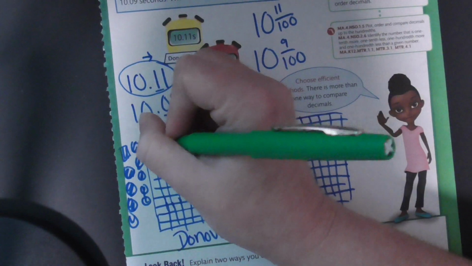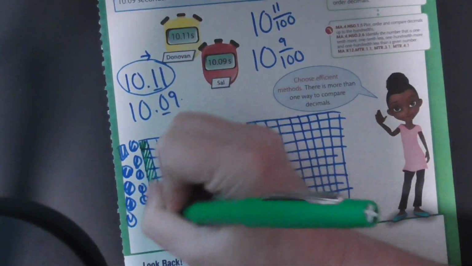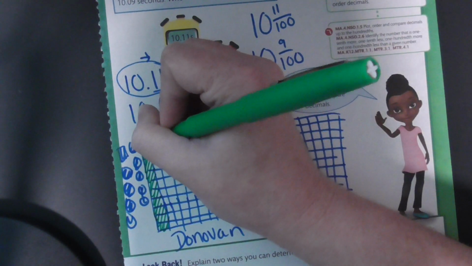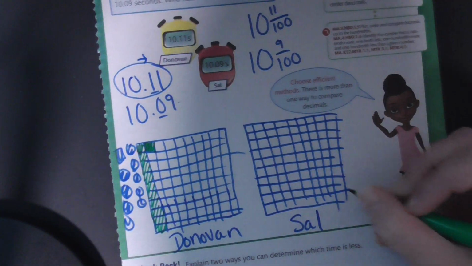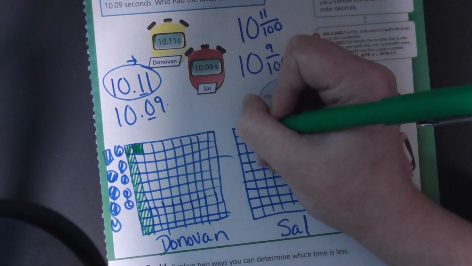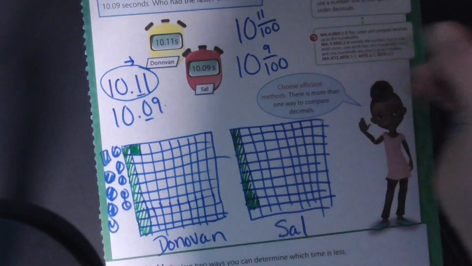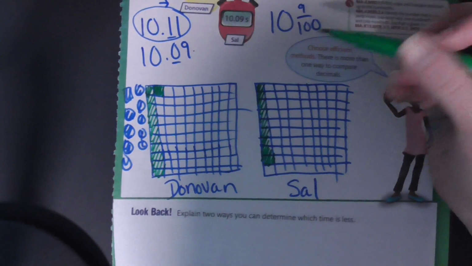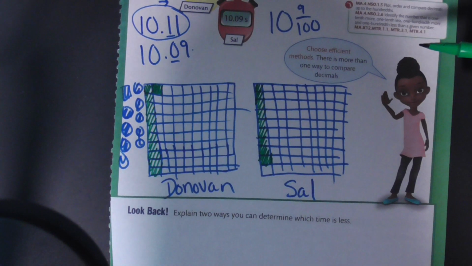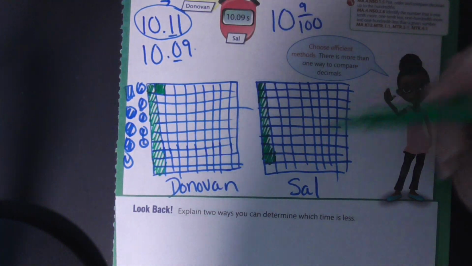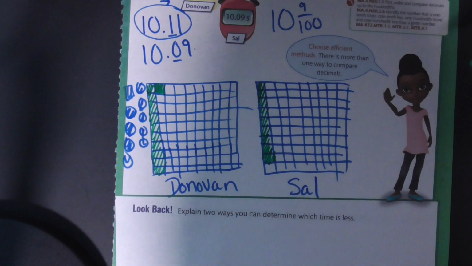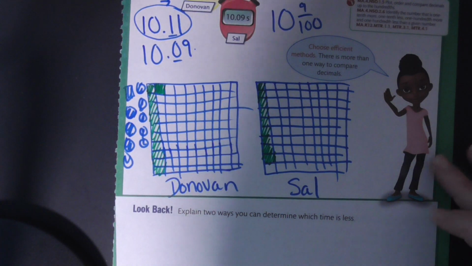So for this one we would have 11, so 1 whole 10 block and then 1 more up top. For this one we're just going to have 9. So now that we have these colored, you can see that Sal's is clearly less. So the one that ran the fastest time is Sal.